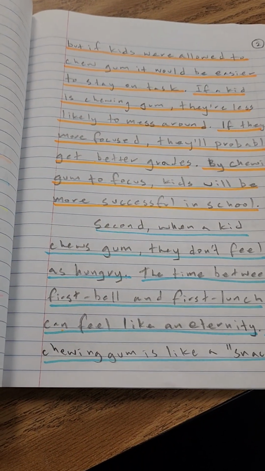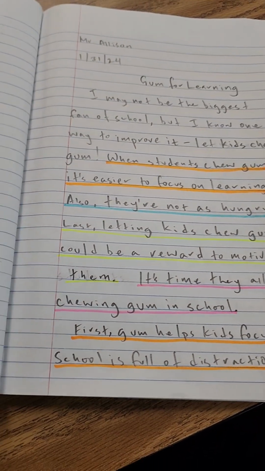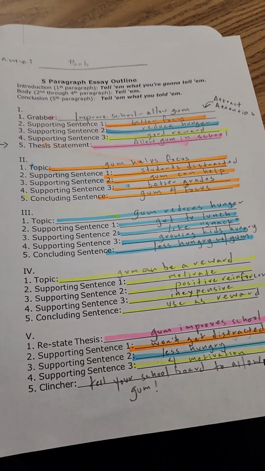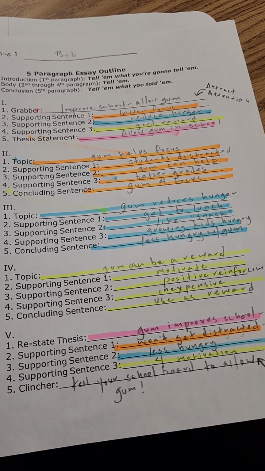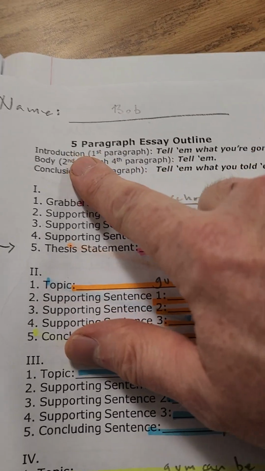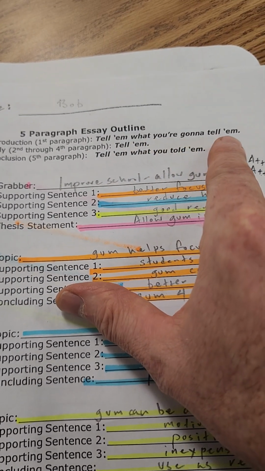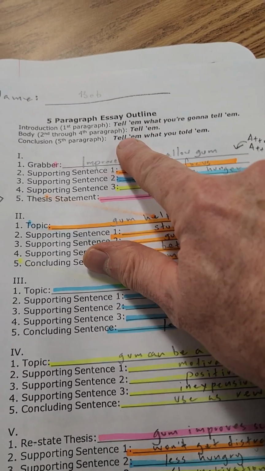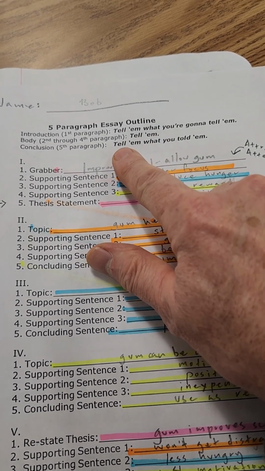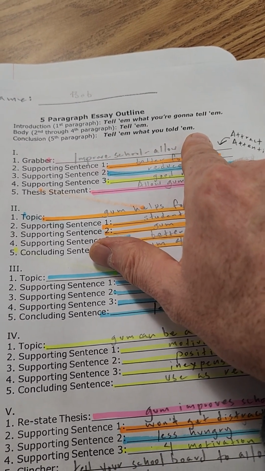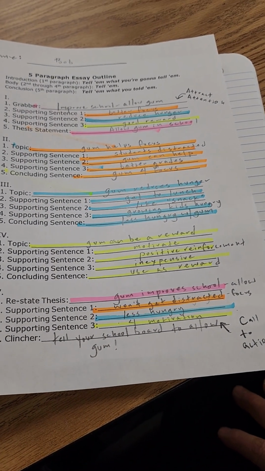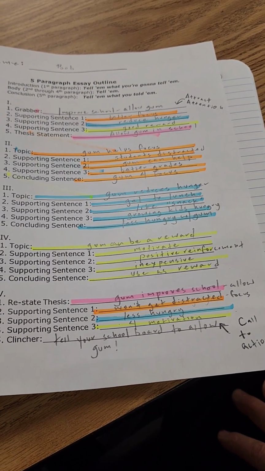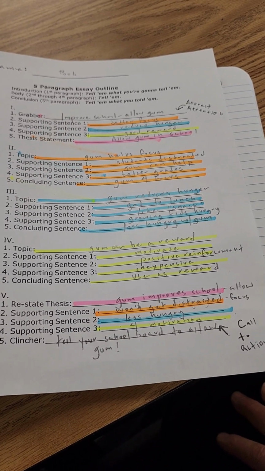It can be expanded from a 5-paragraph essay to a 10-paragraph essay, all the way to being a PhD dissertation in quantum mechanics at MIT. It's the same principle. First, you tell them what you're going to tell them. That's the introduction. Then you tell them. That's the body. And then you tell them what you told them. That's the conclusion. Simple yet powerful. Infinitely modifiable. All right, y'all. Write me a good 5-paragraph essay.